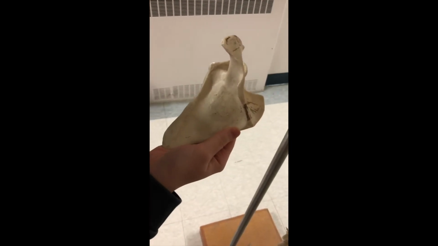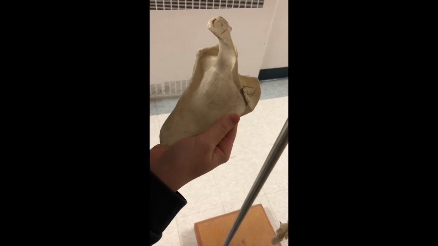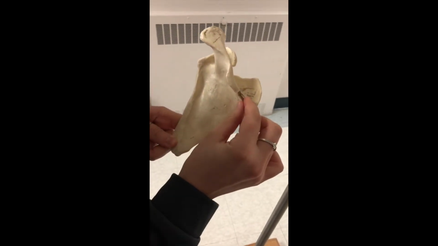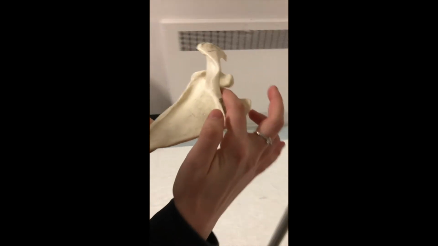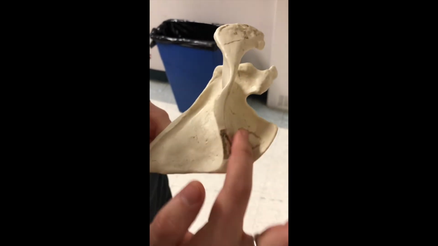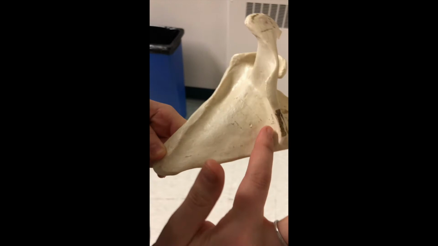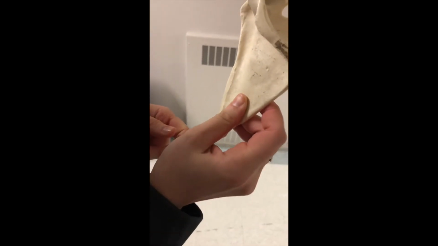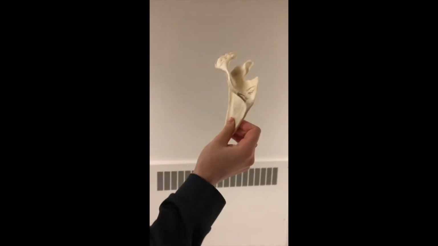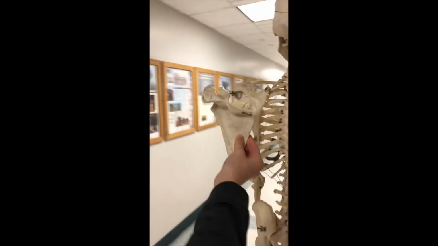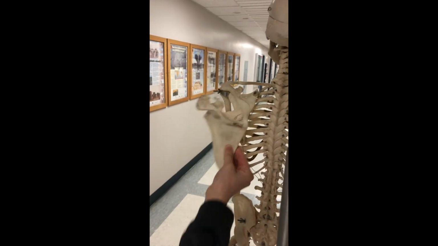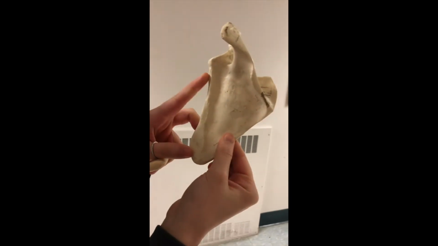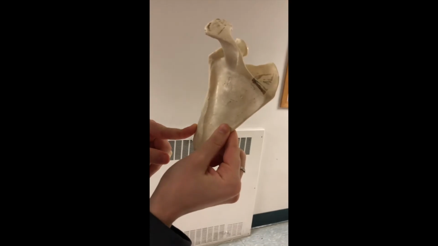So here we have a scapula, and I'm going to show you the different parts. So here we have the spine of the scapula. Here above the spine we have the supraspinous fossa. Below the spine is the infraspinous fossa. Then this one here is going to be a left, so it would be like this. And this is going to be a medial border. This is going to be the lateral border.